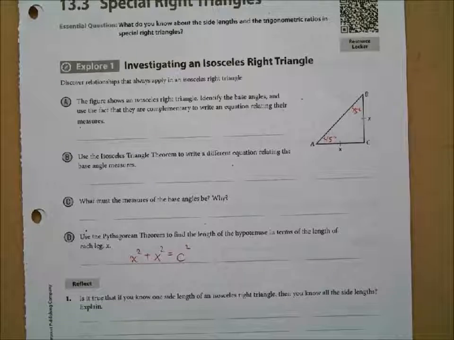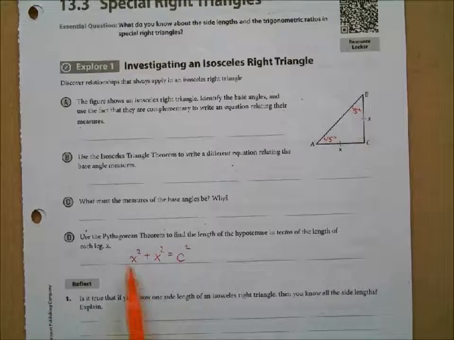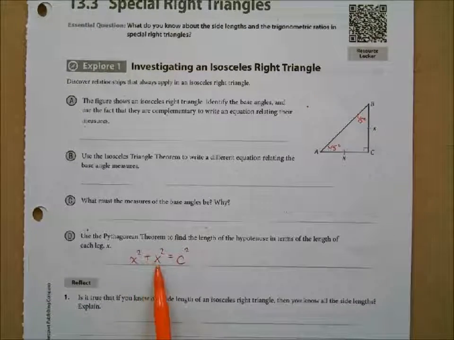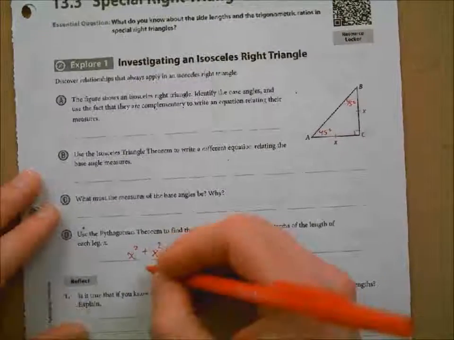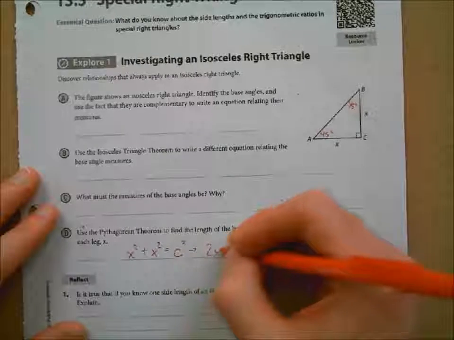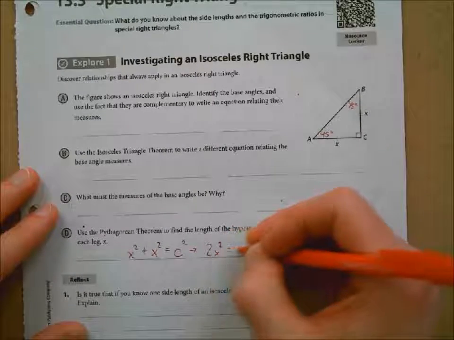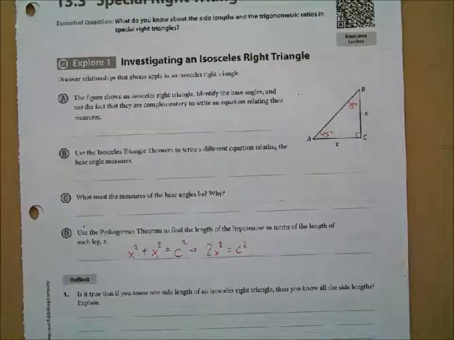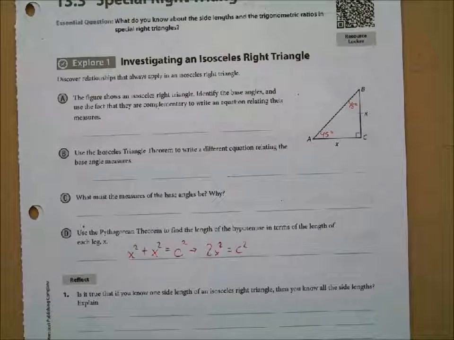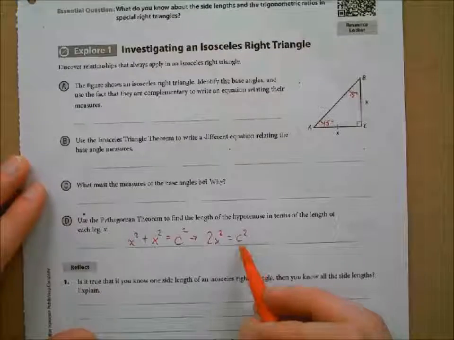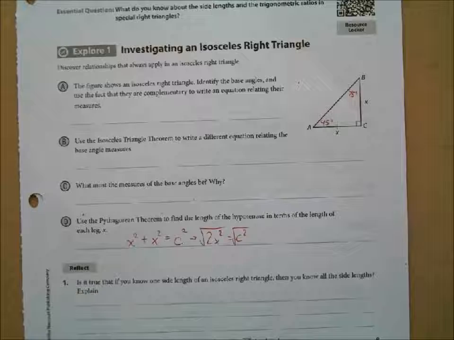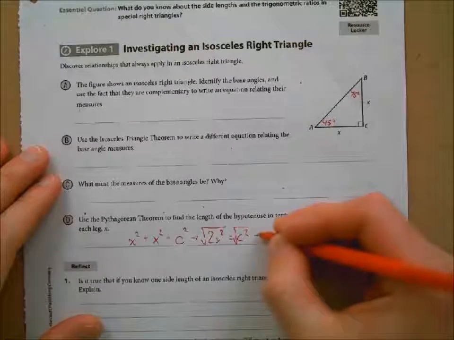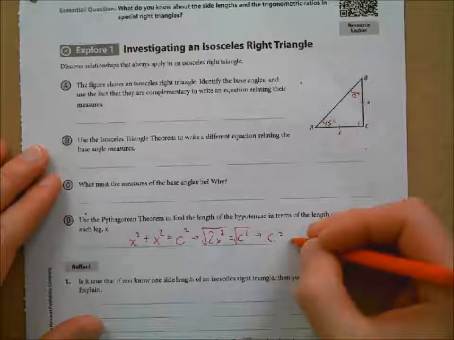Okay. But of course, if I have one x squared and I'm adding to it another x squared, how many total x squareds do we have? We've got 2 x squareds, right? So we can write this as 2x squared equals c squared. Okay. And of course, with that in mind, I want to solve for c here. We want to get the length of that hypotenuse. We can square root both sides, which results in c being the square root of 2x squared.